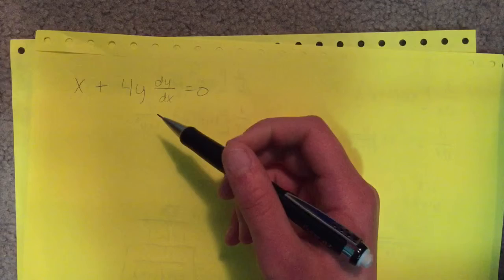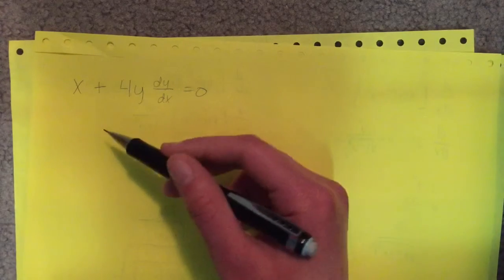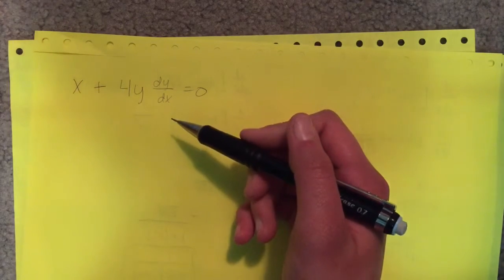Okay, so you're going to want to use separation of variables when differential equations are presented in a way that isn't too easy to do the solution right away. So if it's a little bit too complicated, you're going to want to use this separation of variables technique. So for this first question, you're just going to want to get all the y's on one side and all the x's on the other side.